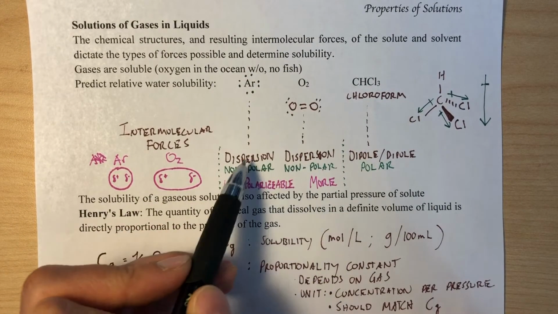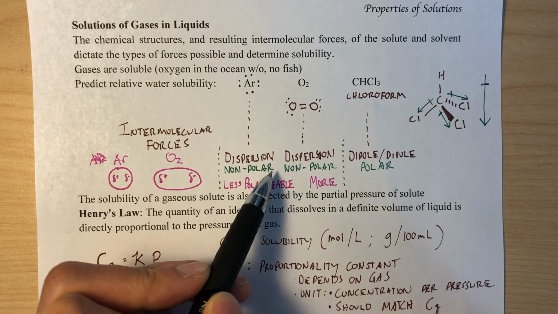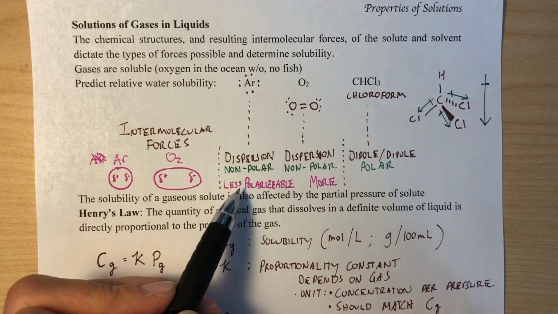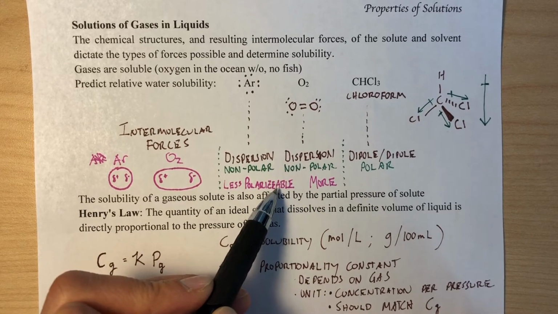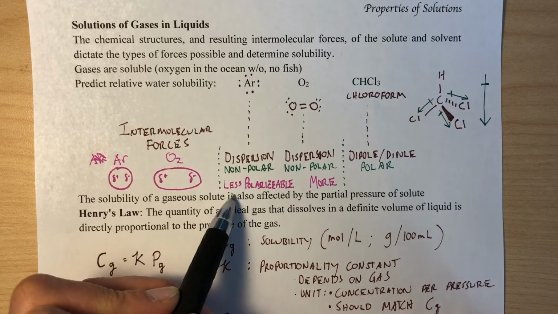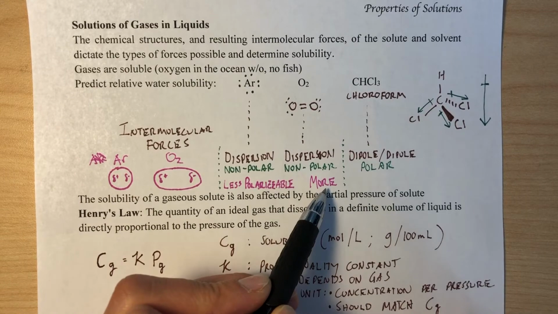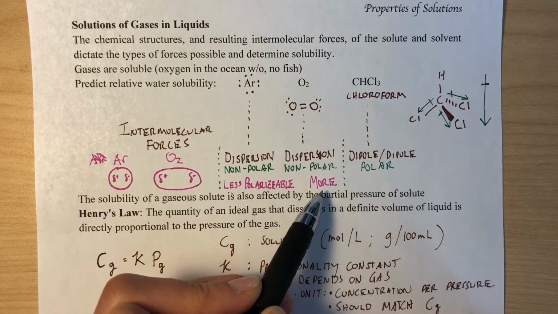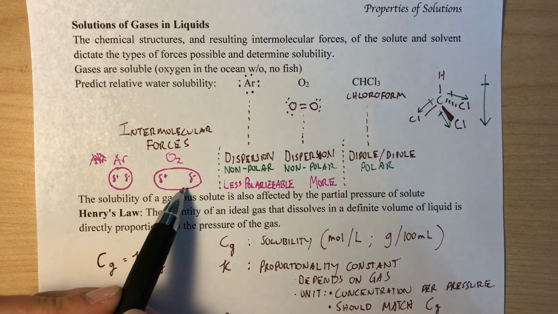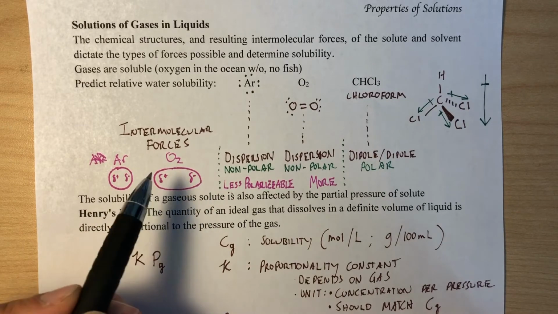Within the 2 nonpolar compounds, we can specify a little more in terms of their polarizability. Argon is less polarizable; it's smaller, and it's just a sphere of electron density. Dioxygen is more polarizable because it's a molecule, more than 1 atom, and so it's spread out over a larger area.